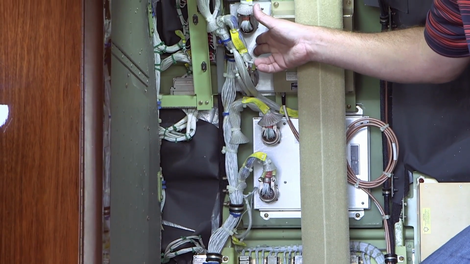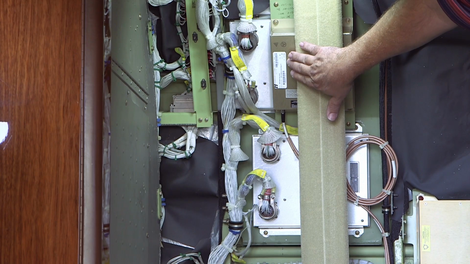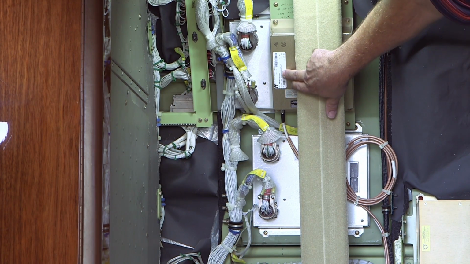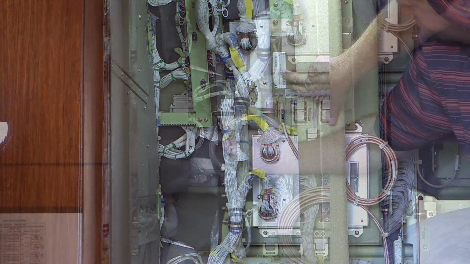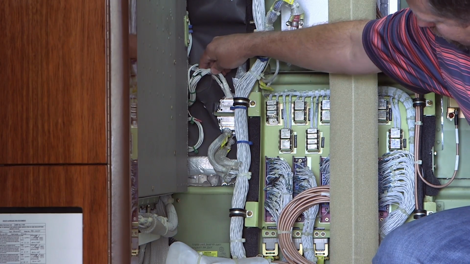The 900XP only has 2 DCUs and uses the Digital Engine Electronic Computer, or DEECs, in place of the EDCs. The DEECs are located in the rear bay area. The aircraft in the video today also has XM weather unit installed. This unit is located here. DA connectors 48, 49, 50 are shown here.